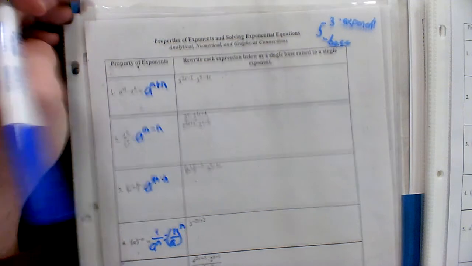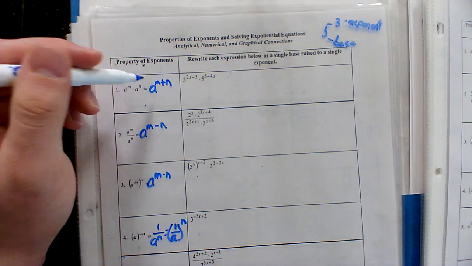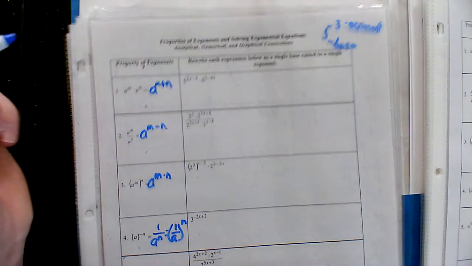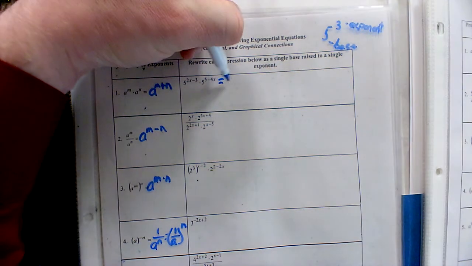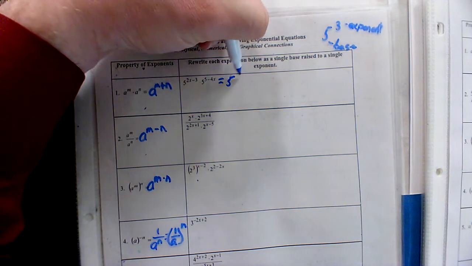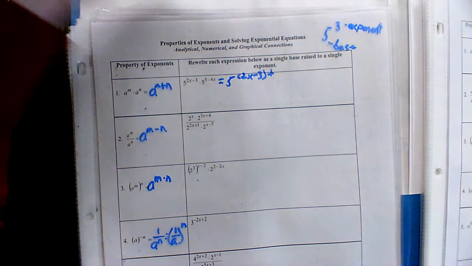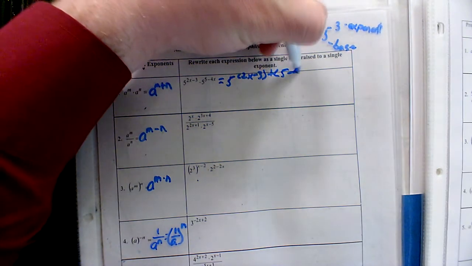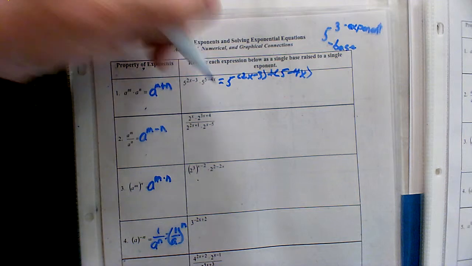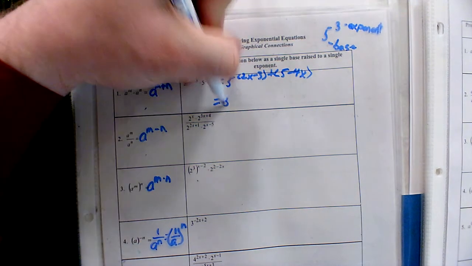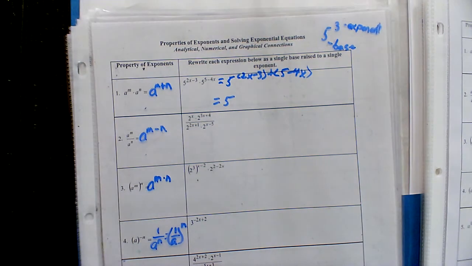Alright, let's go ahead and try some examples then. So the first one, back up here where we're multiplying like bases, says we need to add the exponents. So for this first one, you would have the same base, 5, and you're going to have 2x minus 3 plus 5 minus 4x. So what would your final answer be? Combine like terms.